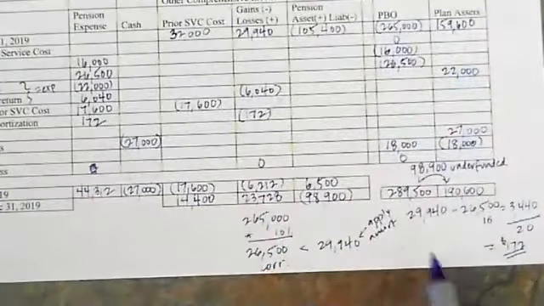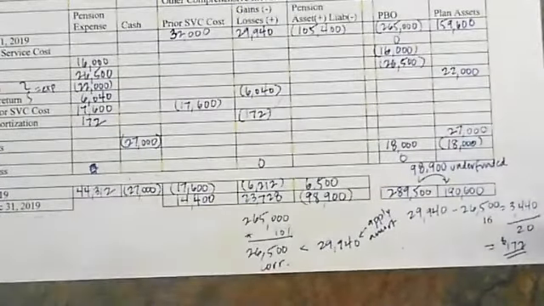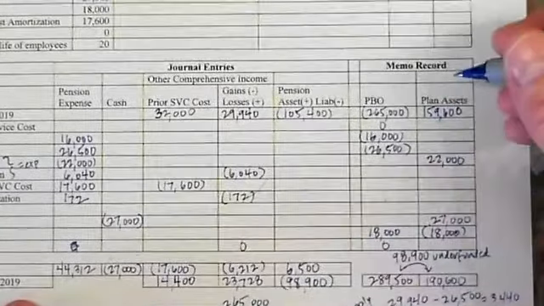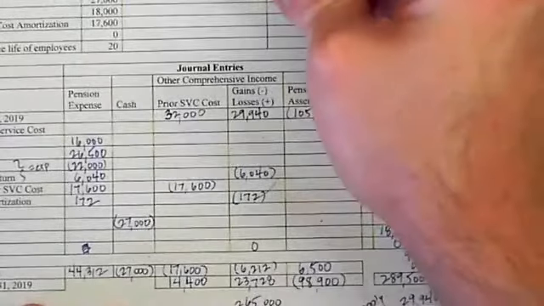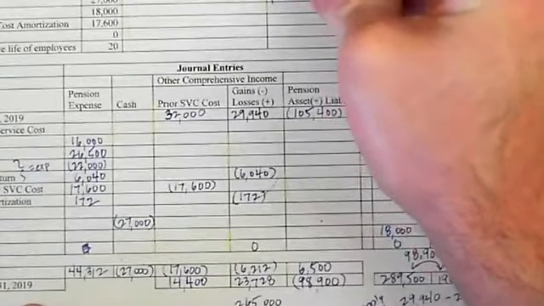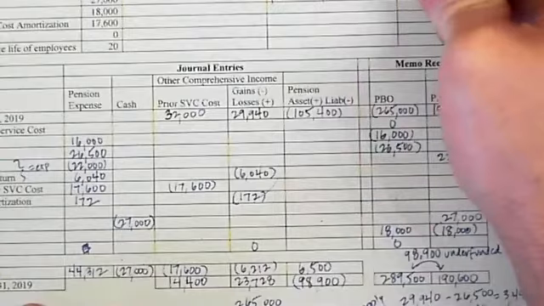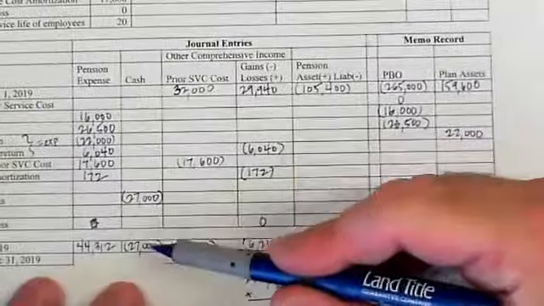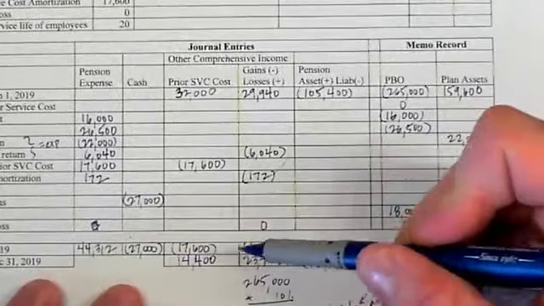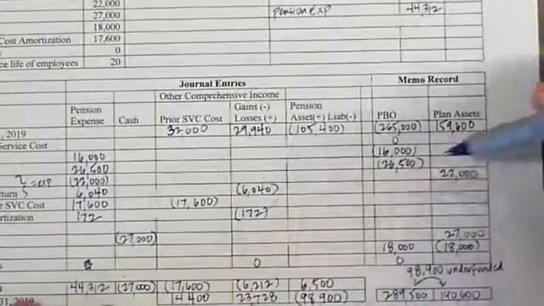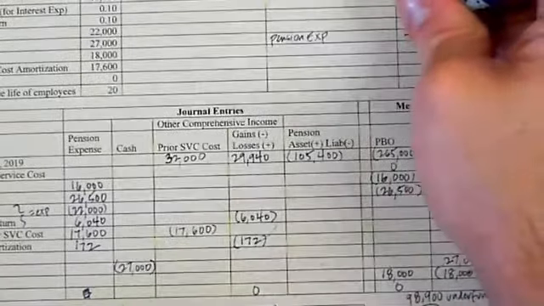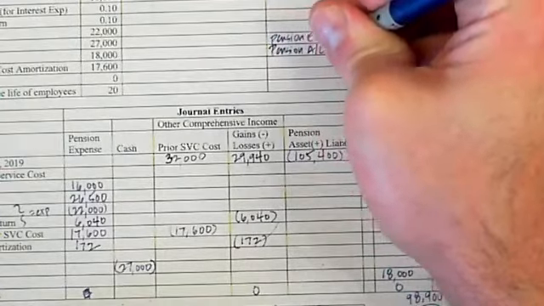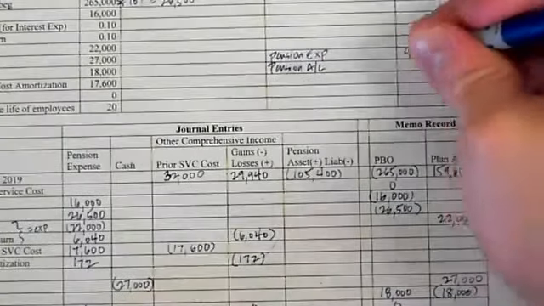And again, I can take this information and write a journal entry. $44,312 pension expense. I could drop that up here. That's a debit to pension expense for $44,312. The cash is $27,000. What else am I doing? I'm doing two credits and a debit. The debit was to my pension asset/liability, $6,500.